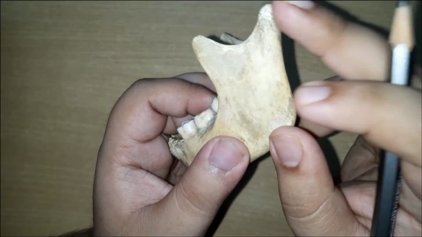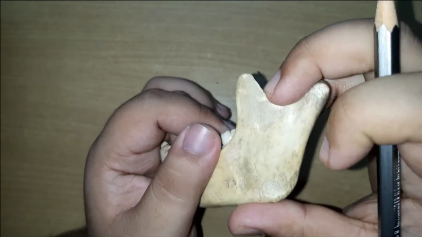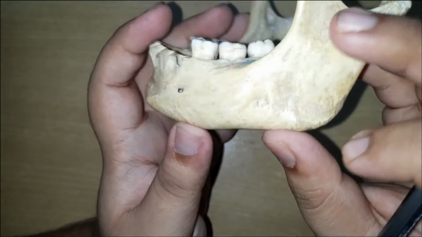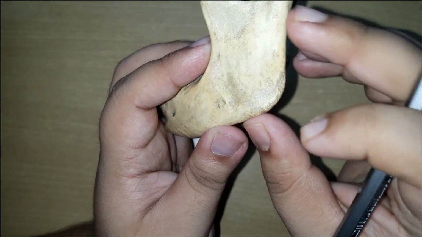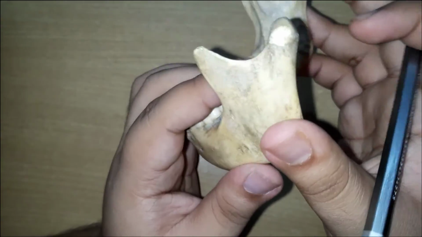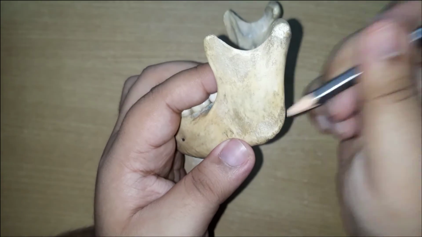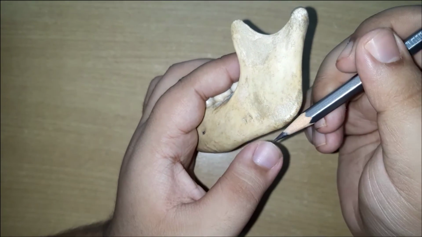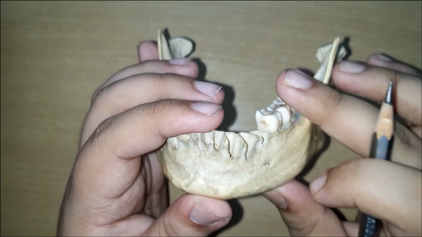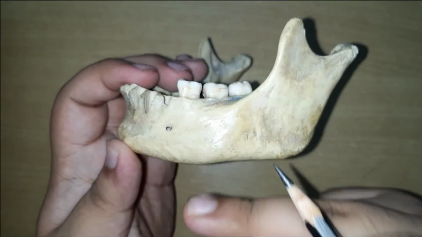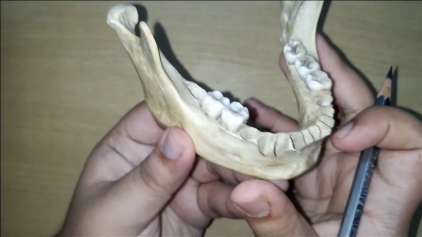So this will serve as one of the identification features for the age of the mandible. Also, the angle serves as a site of attachment for the stylomandibular ligament.